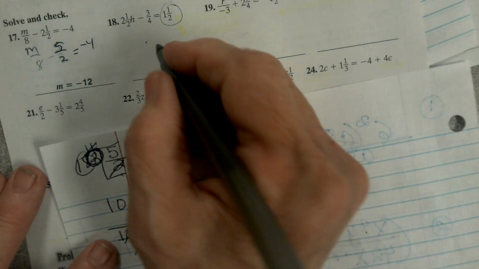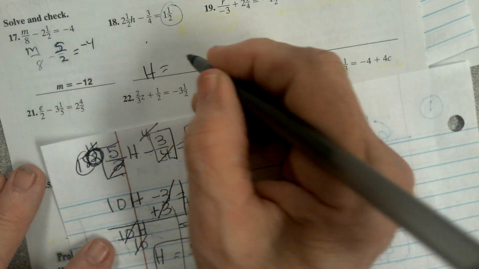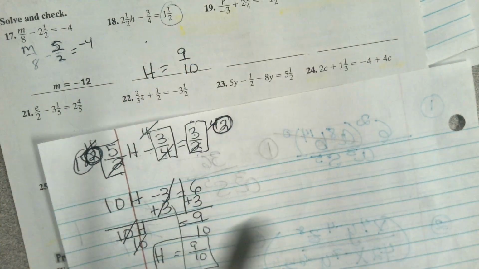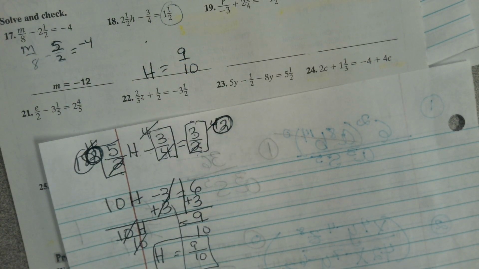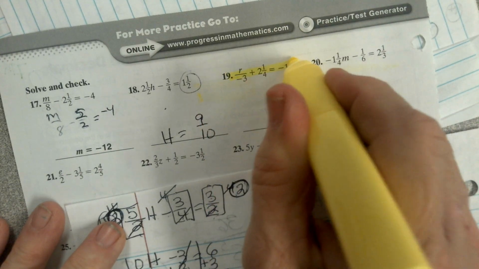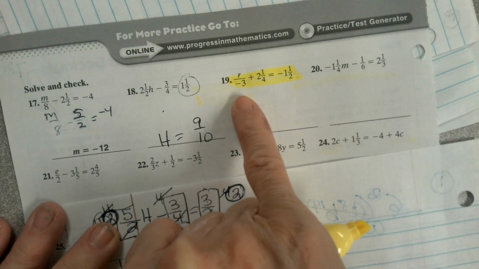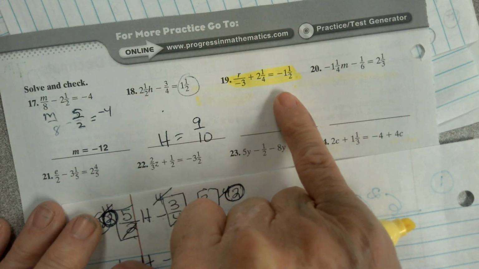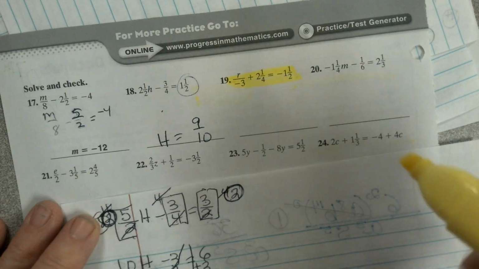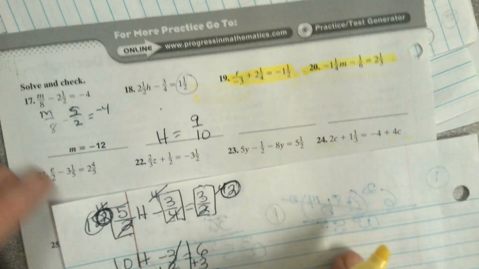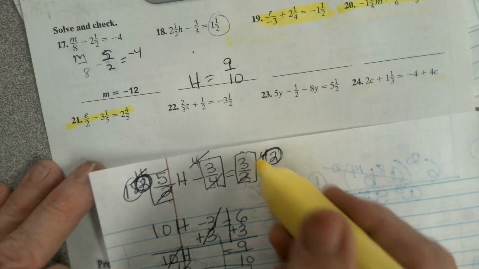And so that is that one. H is equal to 9 over 10. So again, I would do the same on this one. I can tell a negative is going to be left. Once you get certain things moved, then I would change it to positive as long as you change the other side to positive, only if it's your last thing to do. So you're going to do that one, this one, these are done all the same way.